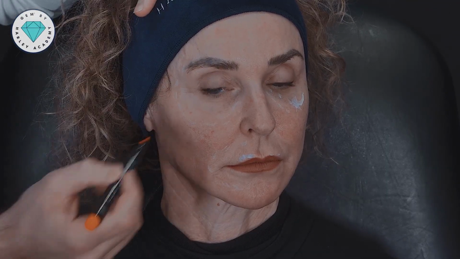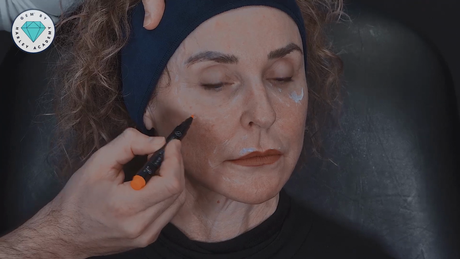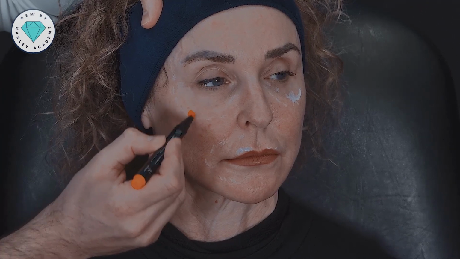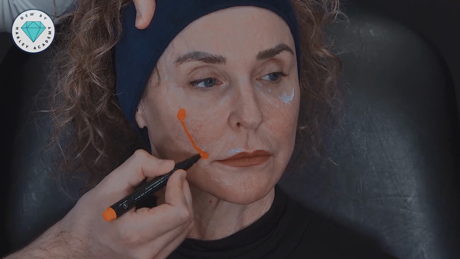filler over time. And one thing to understand here is that the muscle, the zygomaticus major muscle, which originates from the zygomatic arch down to the modiolus of the mouth, this muscle actually acts as a septum that goes all the way from the skin down to the bone.